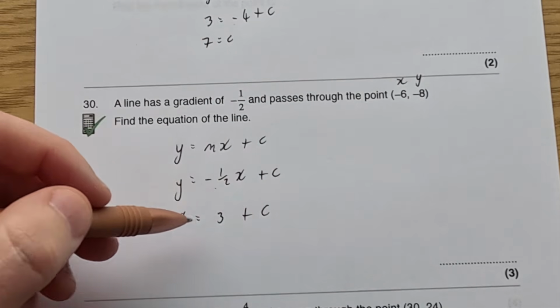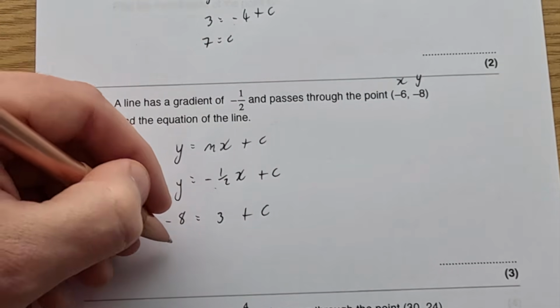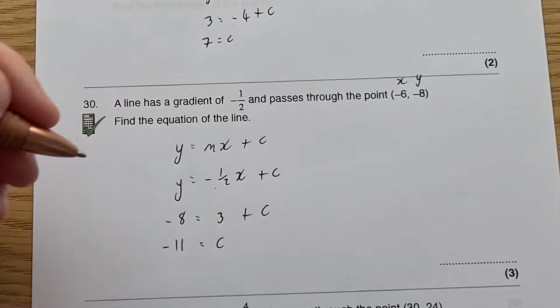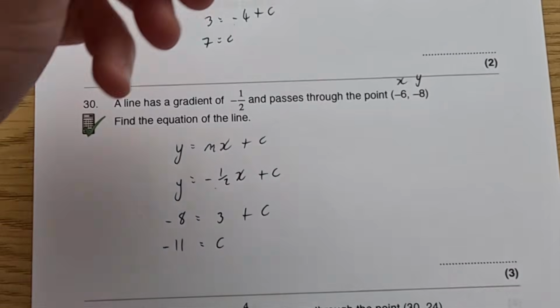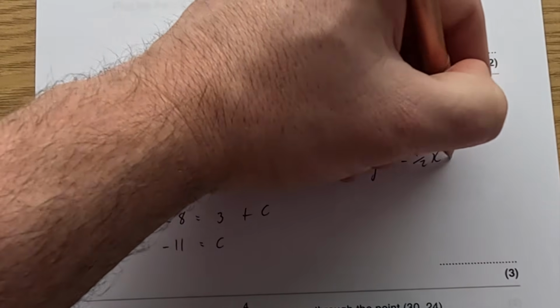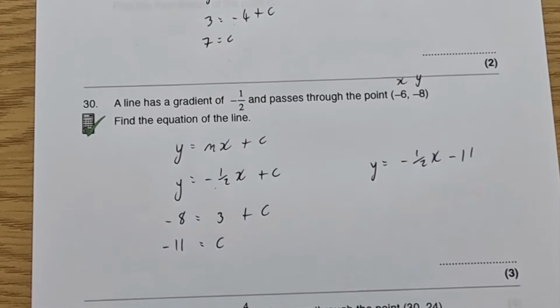Now we want to find out what c is, so let's take 3 away from both sides. On the left hand side, minus 8 take away 3 would be minus 11. And on the right hand side, we're left with c. So that means that c is equal to minus 11. So it means the equation of the line will be y equals minus a half x, and then we've got minus 11. And that's it, that's the equation of that line. Okay, let's look at our next question, question number 31.